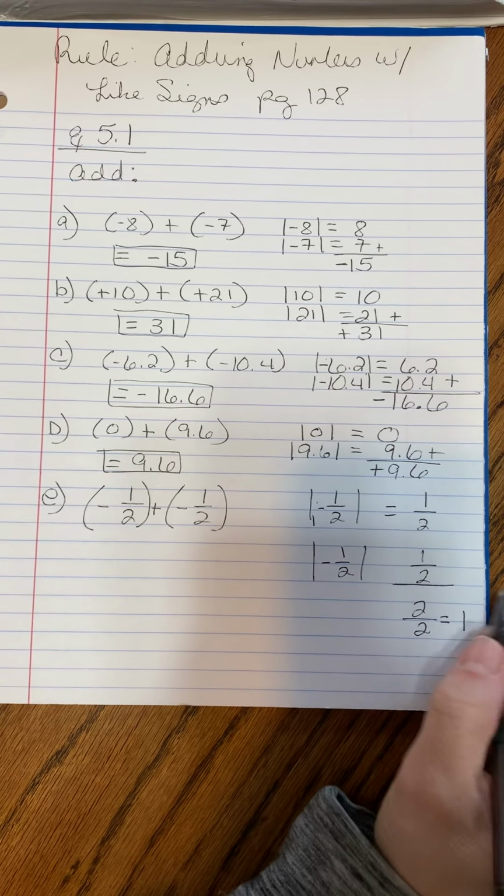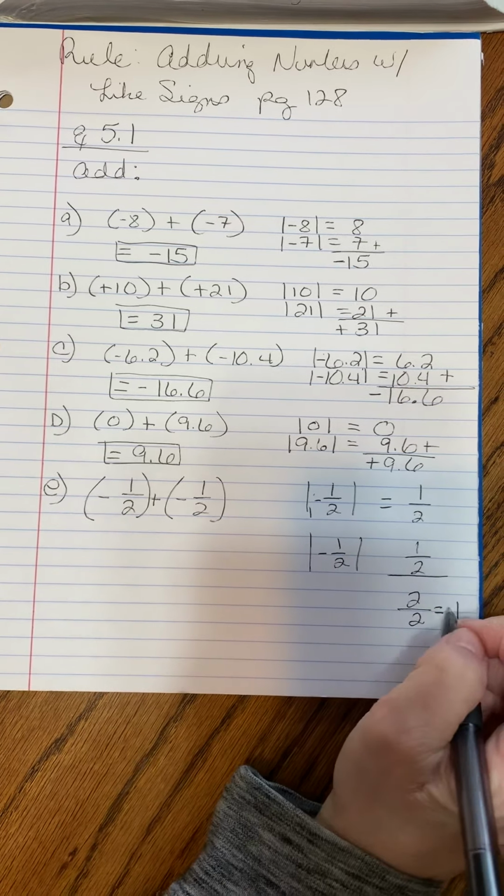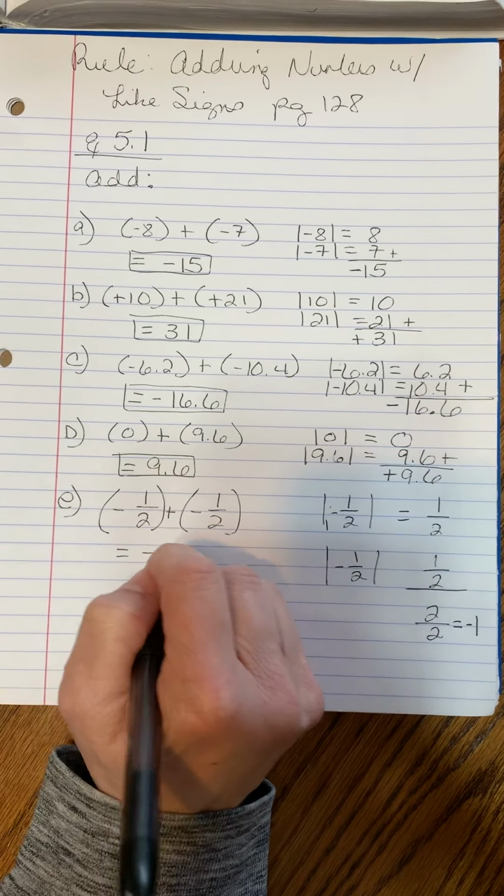But we need to apply the common sign, which is negative. So we would equal a -1.